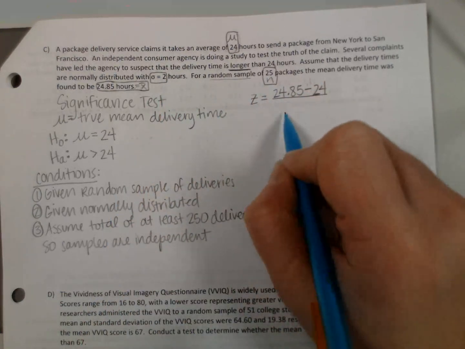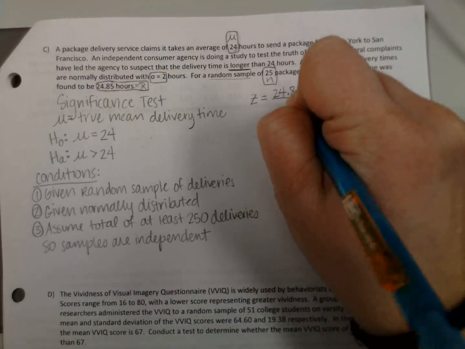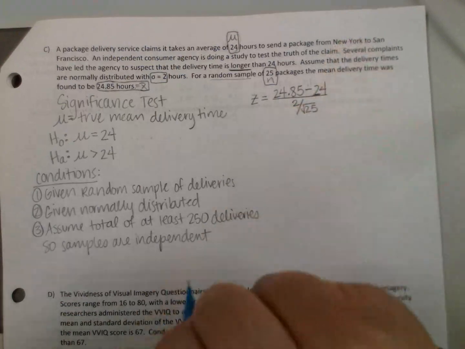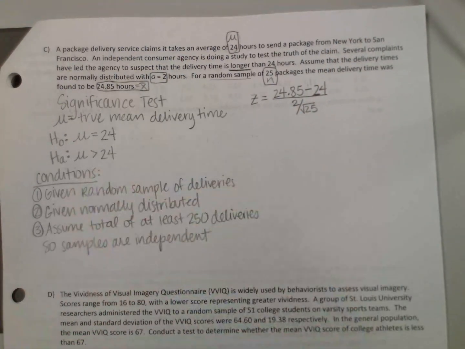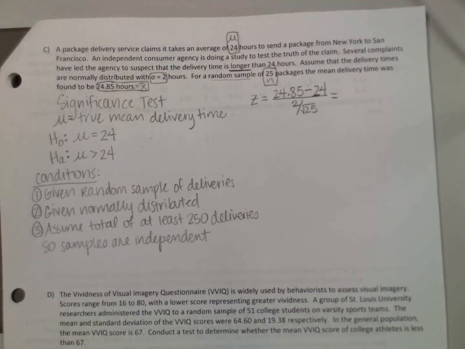I'm actually just going to do that whole calculation down here in my z-score. So the standard deviation would be 2 divided by the square root of 25. I could calculate that ahead of time if I wanted to, but a lot of times it's easier just to do it all at once so that we don't use a rounded standard deviation.